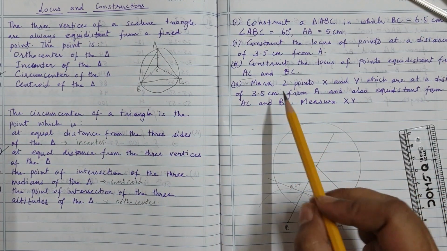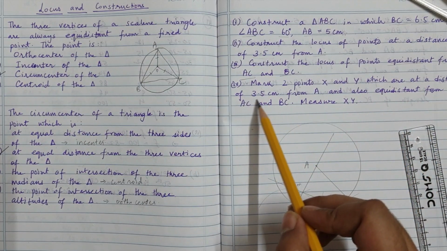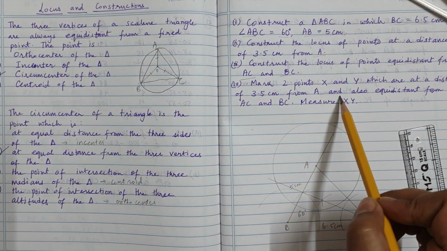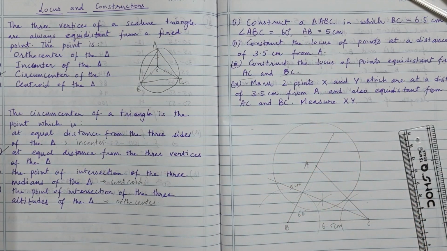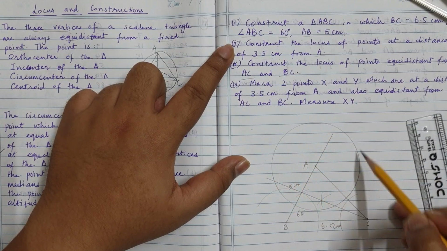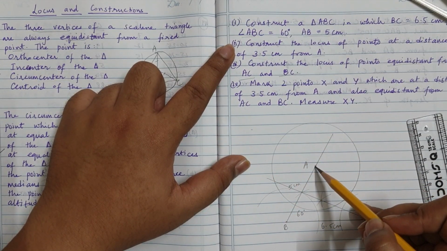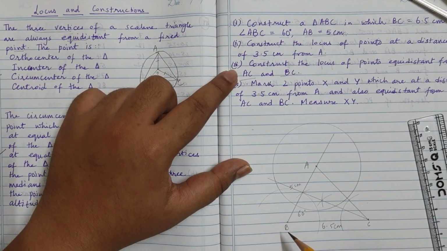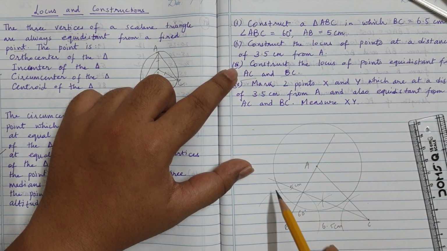Then the last part is mark 2 points X and Y which are at a distance of 3.5 centimeter from A and also equidistant from AC and BC. Measure XY. So part 2, the locus was the circle. All the points on the circle are 3.5 centimeter from point A. And the third part locus was the bisector of angle C, and all the points on this angle bisector are equidistant from AC and BC.